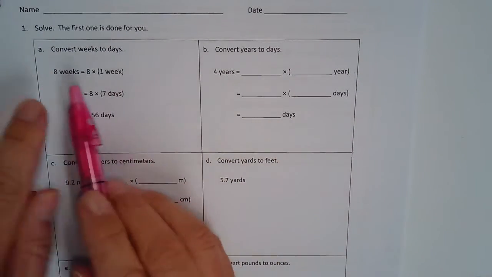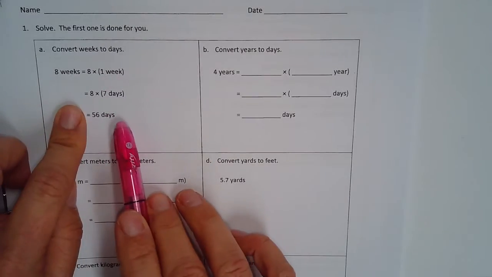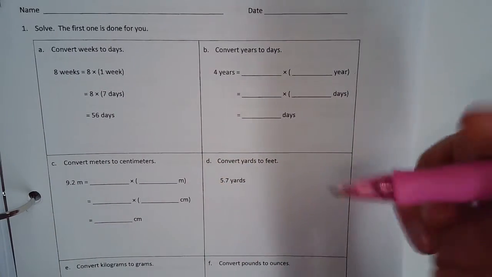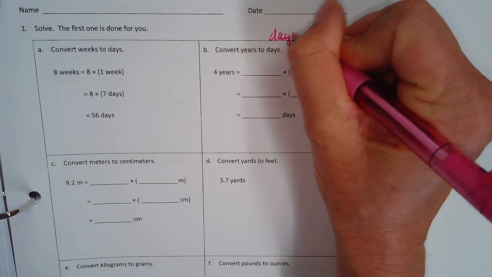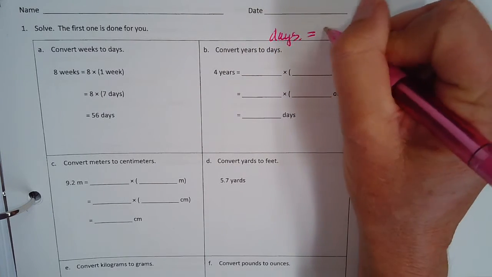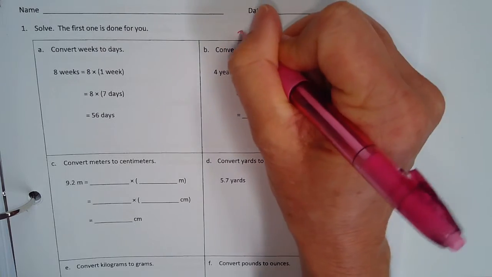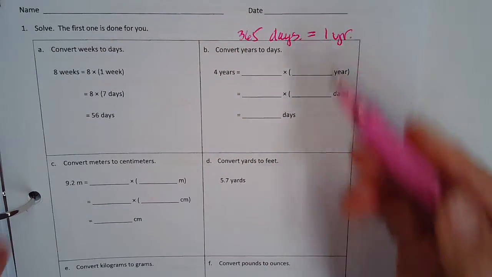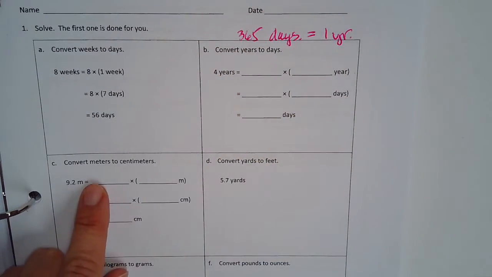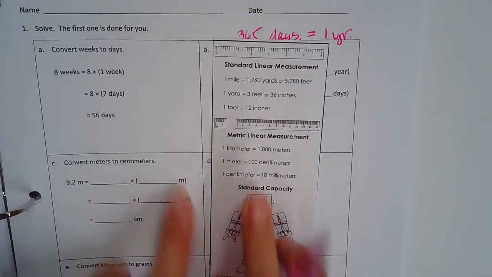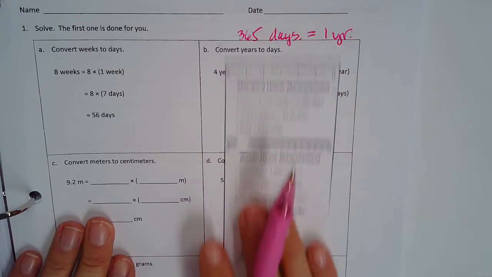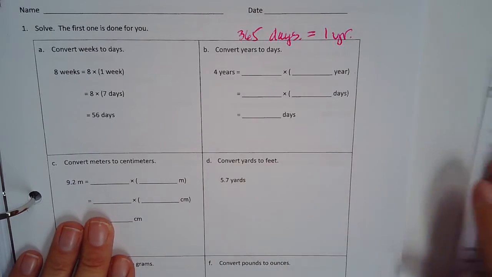You're going to convert using what we did earlier, years. What do you know about years? How many days are in 1 year? 365. Yes. So you're using what you know. And wait a minute, convert meters to centimeters. You have your resource right here to help you.